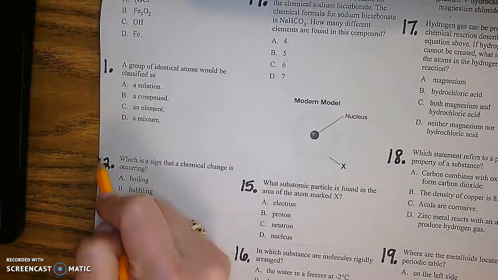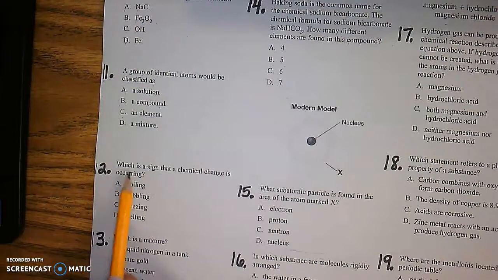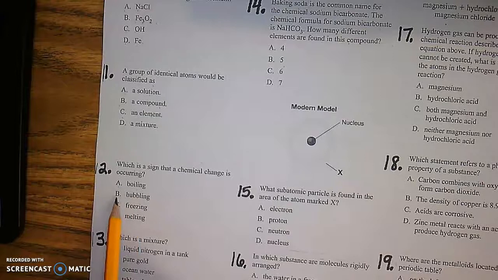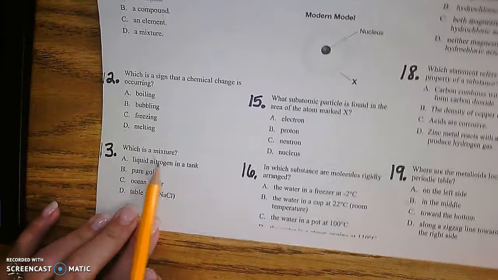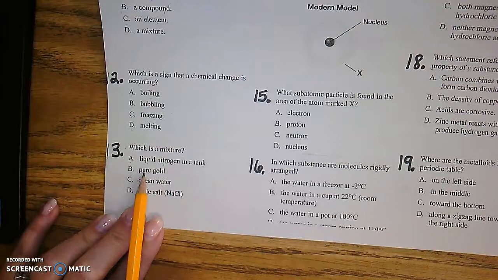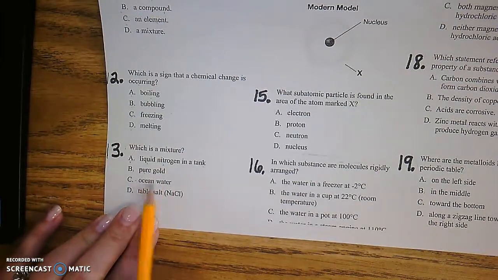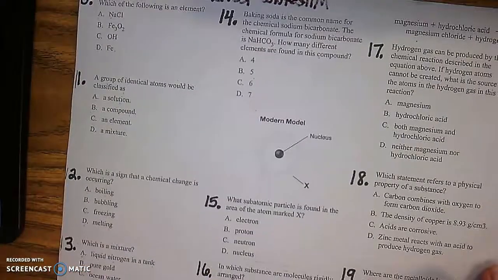Number 12. Which is a sign that a chemical change is occurring? A, boiling, B, bubbling, C, freezing, or D, melting? Number 13. Which is a mixture? A, liquid nitrogen in a tank, B, pure gold, C, ocean water, or D, table salt, which is NaCl, sodium chloride is the chemical name.